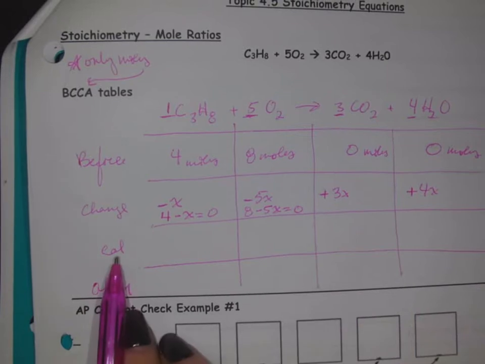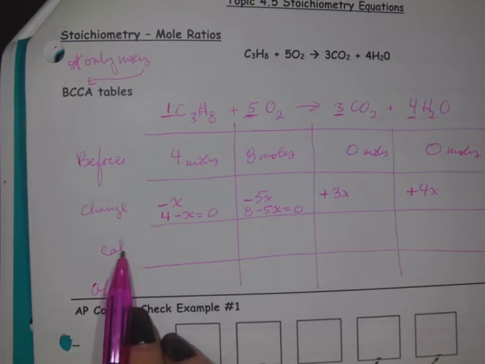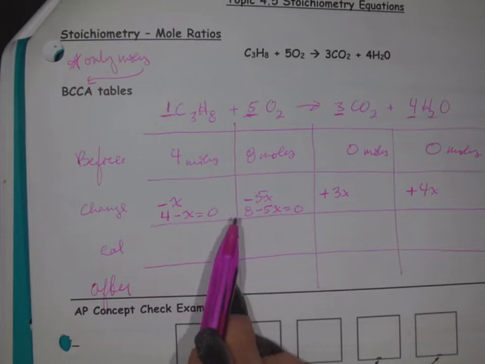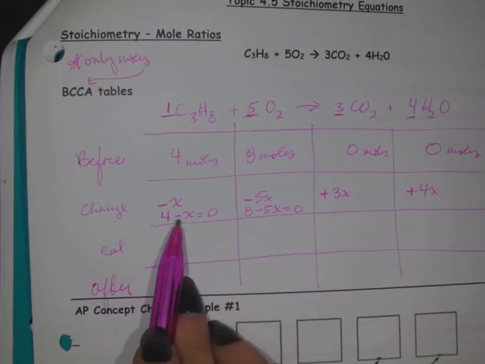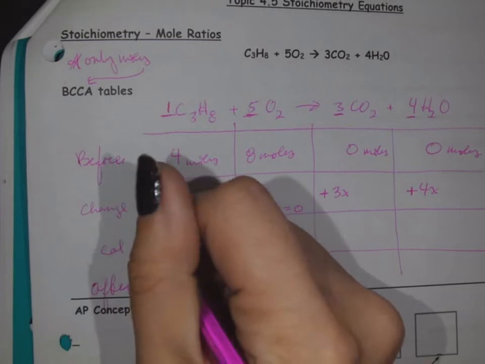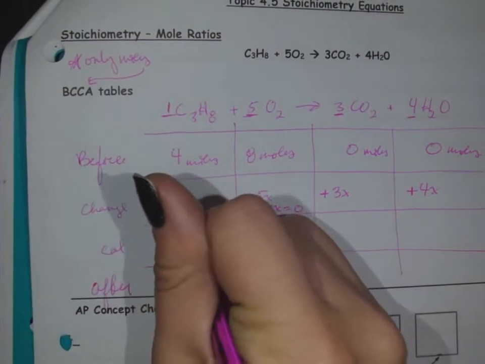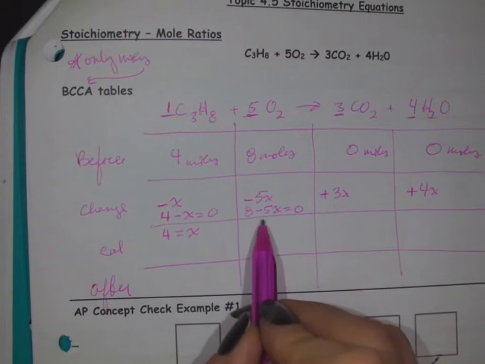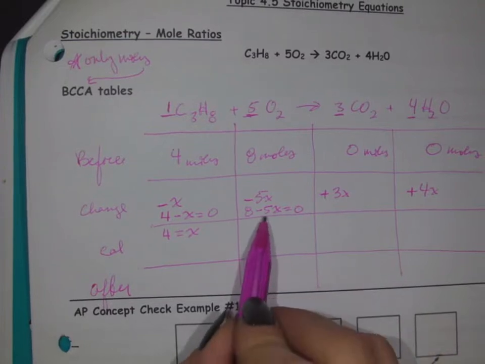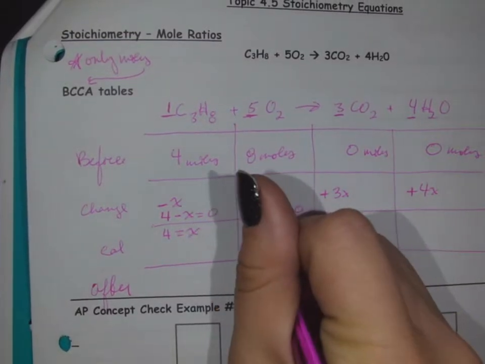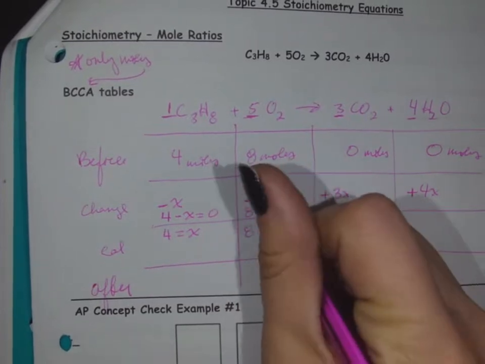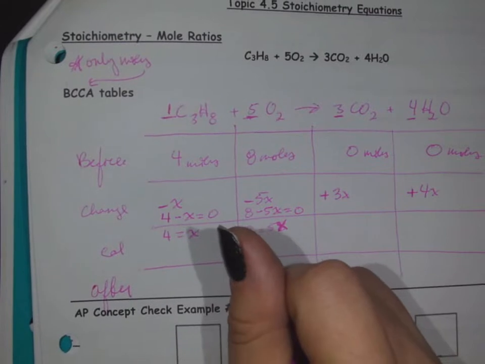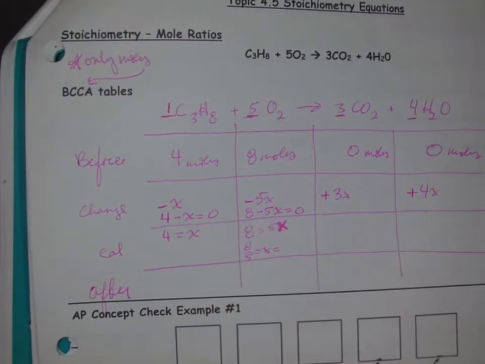The way we figure out which one is the limiting reactant is to calculate for x on both of these. We have 4 minus x, so I'll add that to the other side: 4 is equal to x. Over here, I would add the 5x to the other side, so 8 is equal to 5x. Then we divide by 5, so 8 divided by 5 equals x.